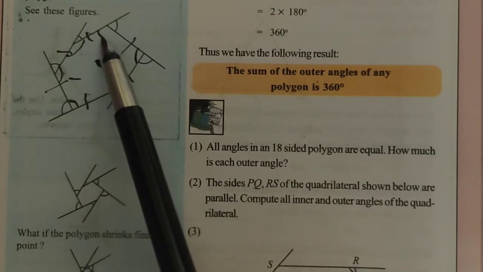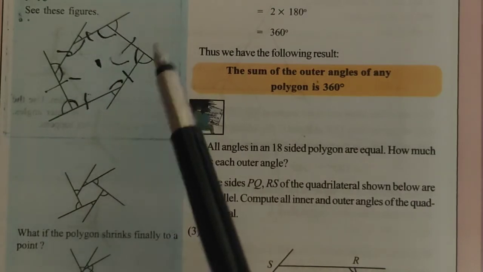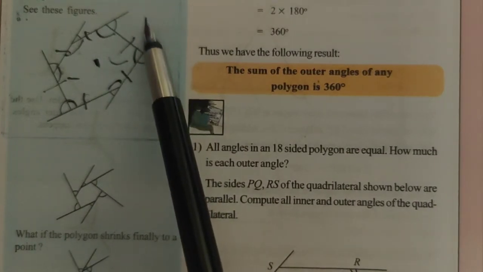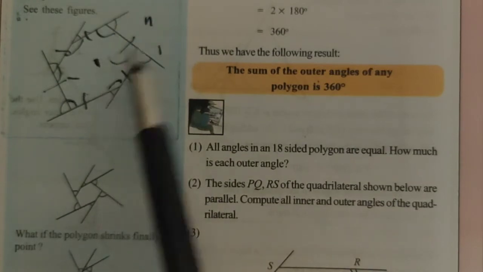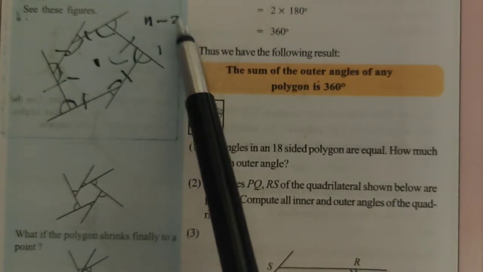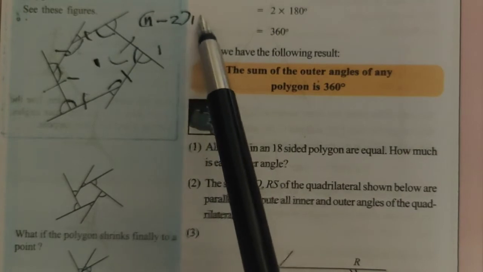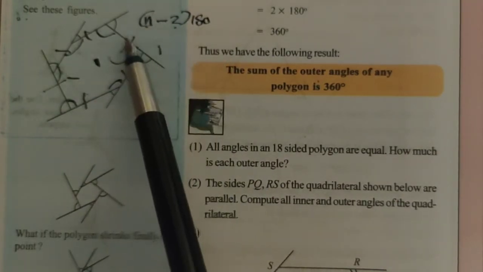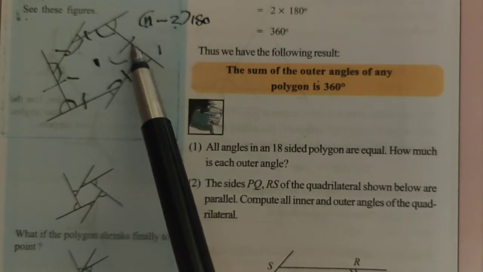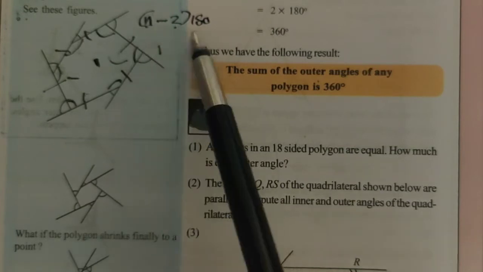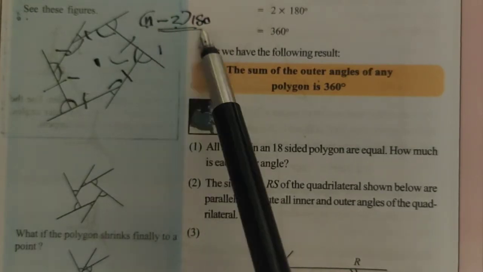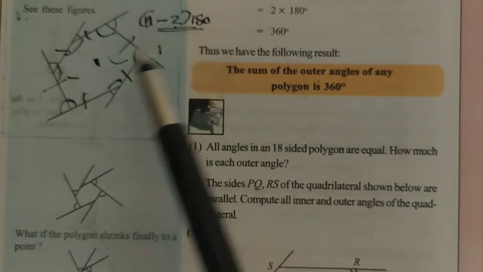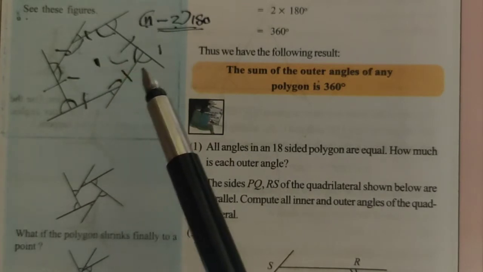And the sum of these 6 interior angles, we know, is dependent upon the number of sides n. That is, the equation is n minus 2 into 180, and you can calculate this, that is 6 minus 2. Here 6 sides are here, therefore with 6 minus 2, we can calculate the sum of interior angles of this hexagon.